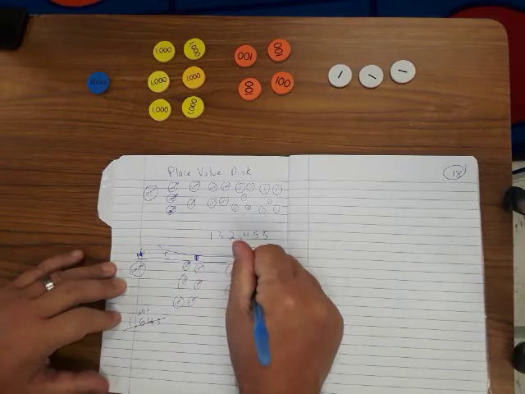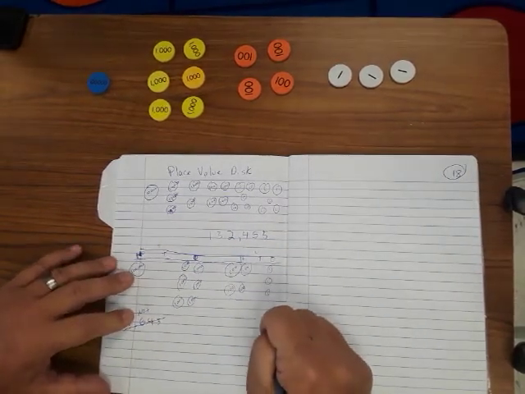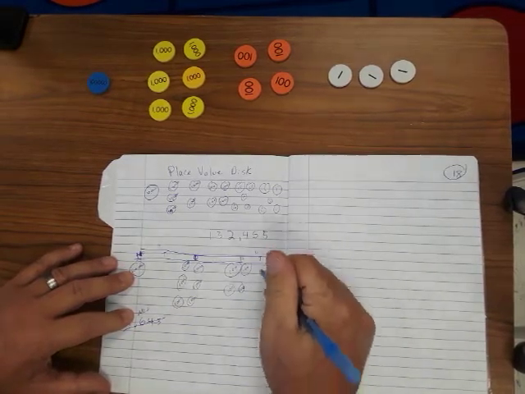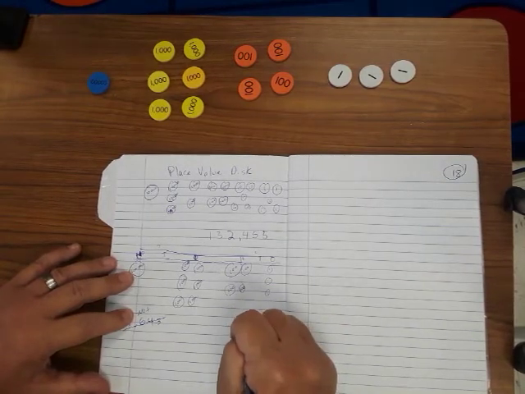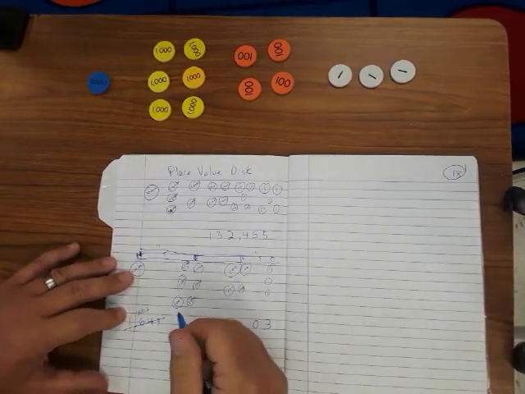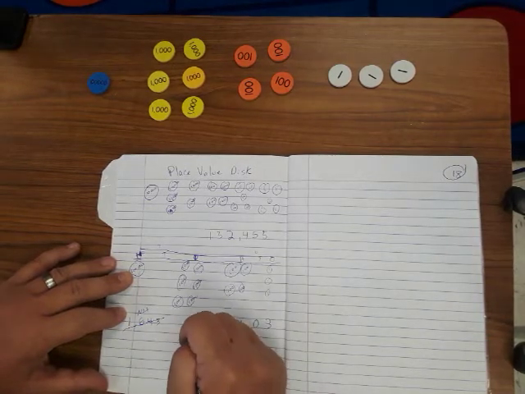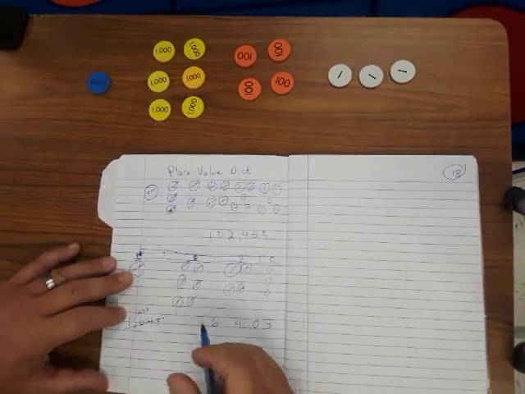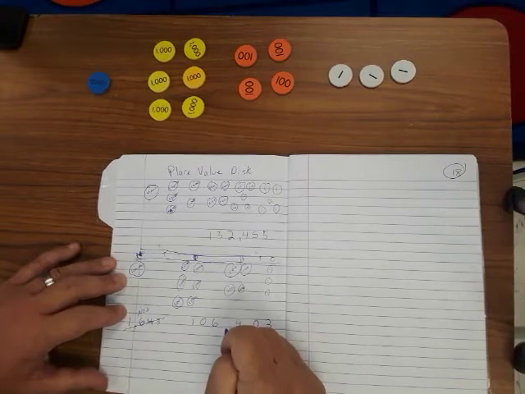Okay, so I've got a 3 in the ones place. I've got none in the tens place. I got 4 in the hundreds place. Got 6 in the thousands place. I've got none in the 10,000s place and 1 in the 100,000s place.